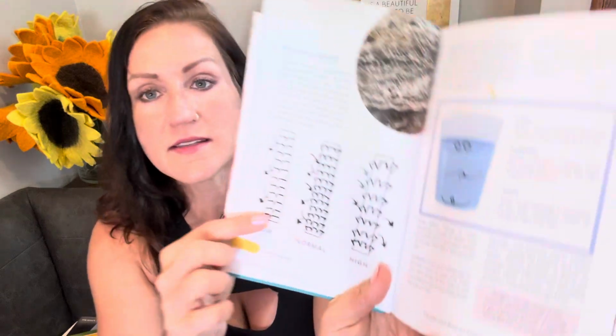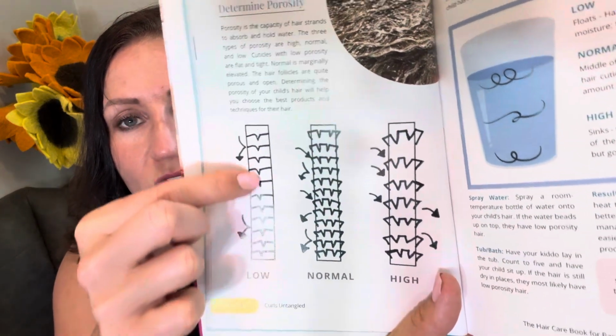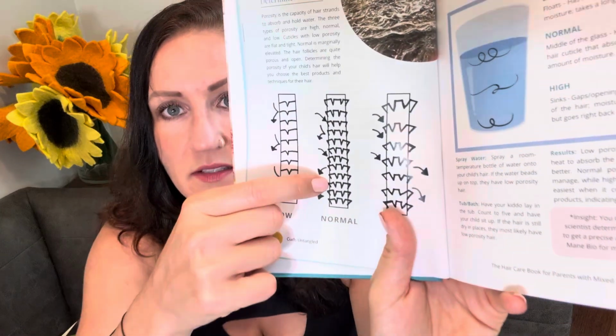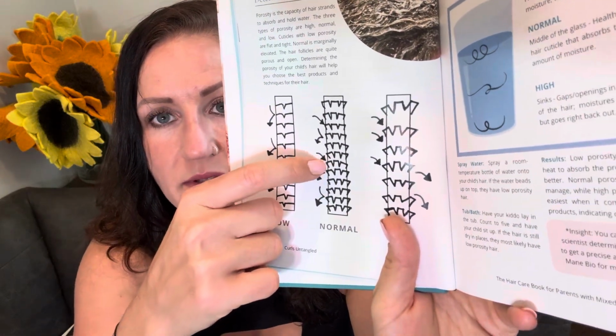All right, so determine porosity. What exactly is porosity? It is the capacity of the hair strand to absorb and to hold water. The 3 types of porosity are high, normal, and low. Cuticles with low porosity are flat. So just like this here, the cuticles lay flat on the strand. Normal is marginally elevated. So you can see the cuticles here stick out a little bit. And then here is high.